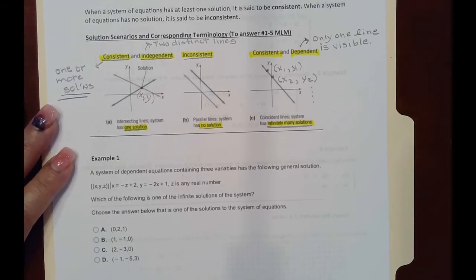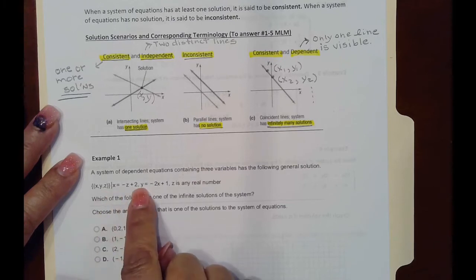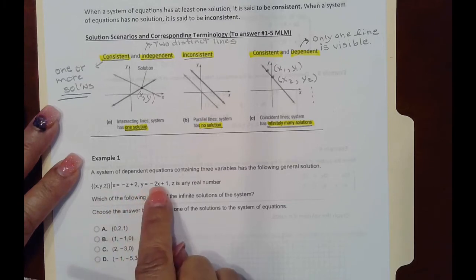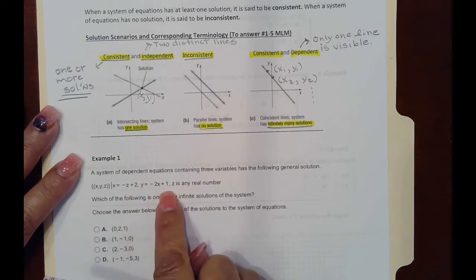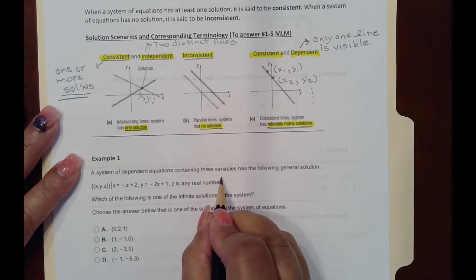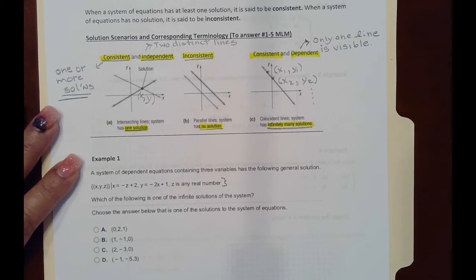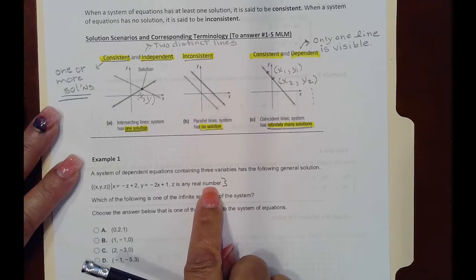So here you see that you have three variables. You have an equation concerning z and x. You have another equation concerning x and y. And then as your third variable, they say, and we can close this right here. There should be another set symbol right there. They say that z is any real number.